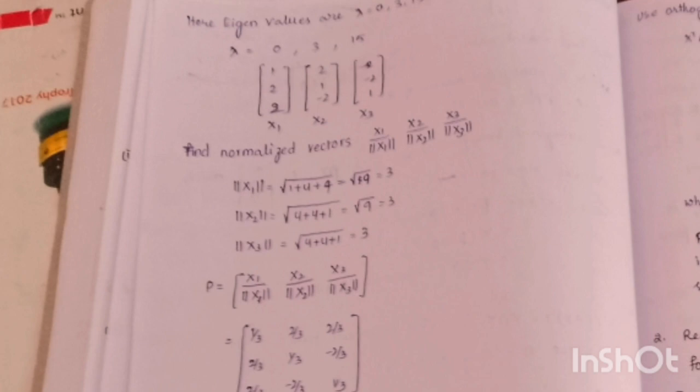From the given equation, using the coefficients a, h, g, h, b, f and g, f, c, we'll write a matrix, and from that we'll find eigenvalues and corresponding eigenvectors. After that we have to find normalized vectors. Using the normalized vectors we write a new matrix called P. Okay.